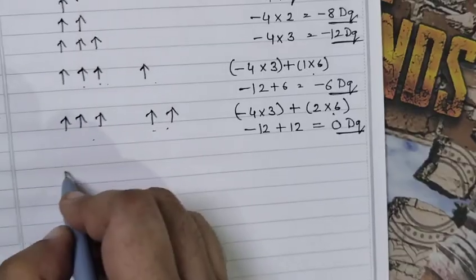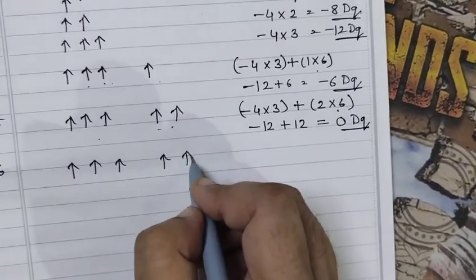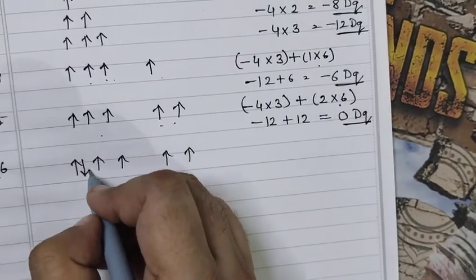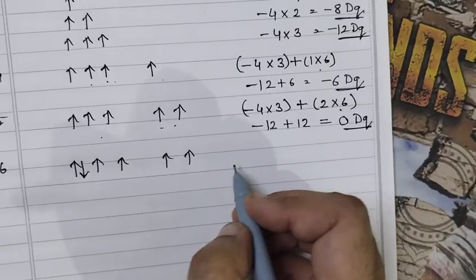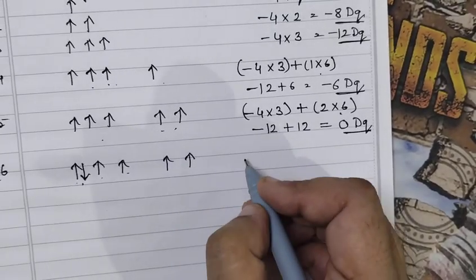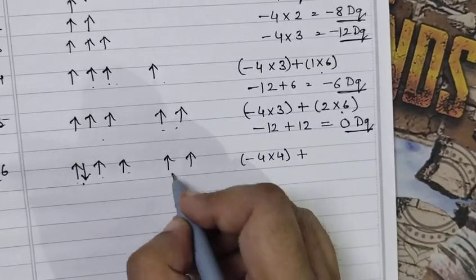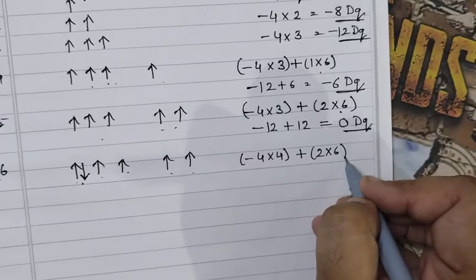Now for D6, 1, 2, 3, 4, 5. Now all are singly occupied. Now pairing will start here. So total 6 electrons. So 1, 2, 3, 4 are in T2G, so minus 4 into 4. Plus 2 are in EG, so 2 into 6.